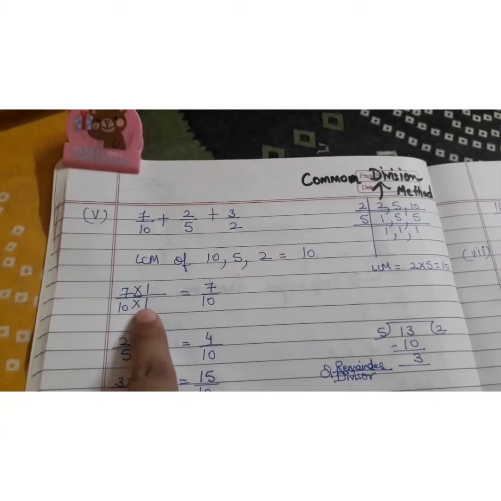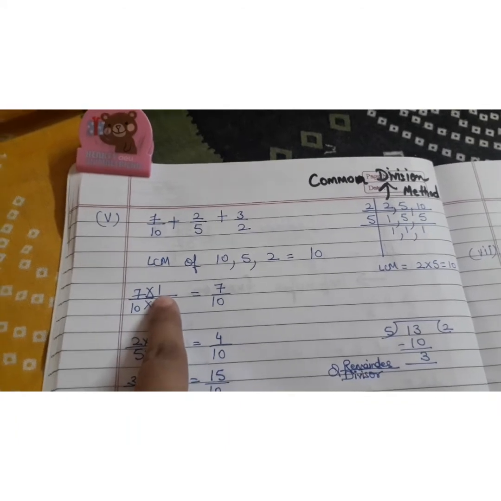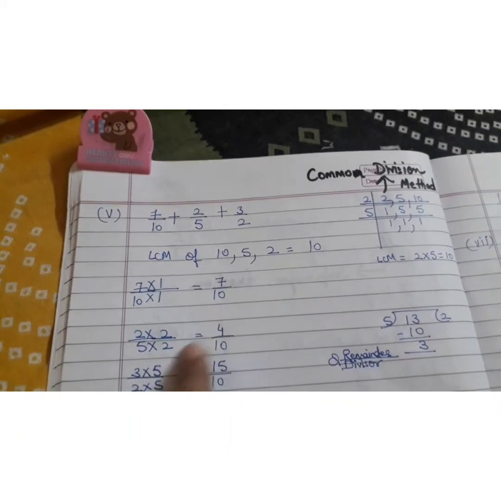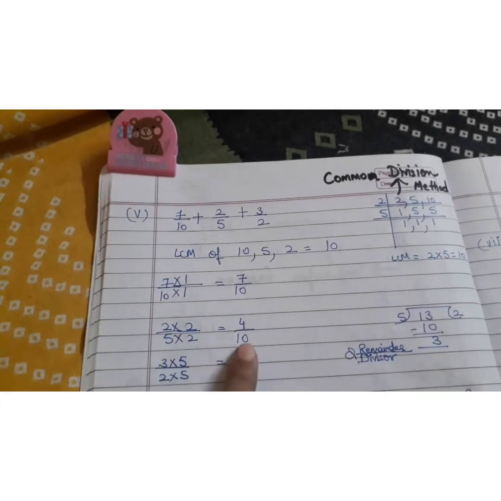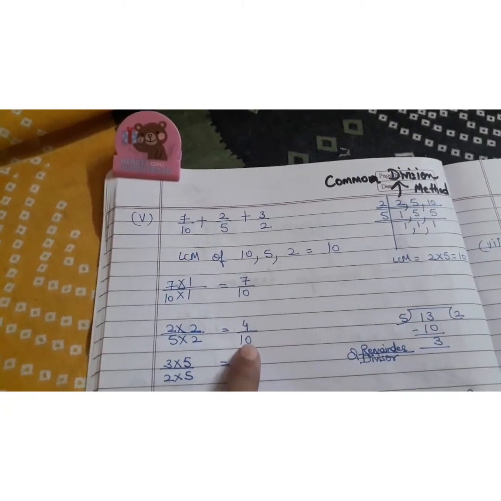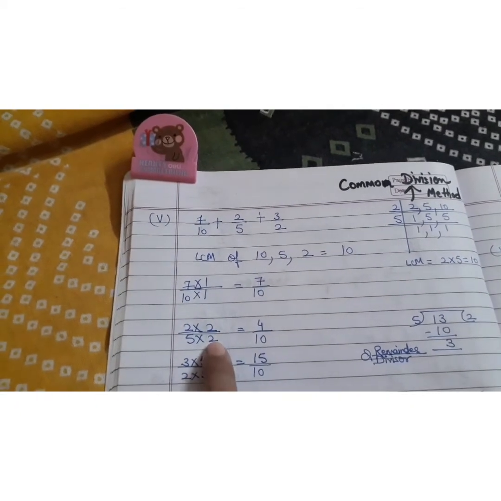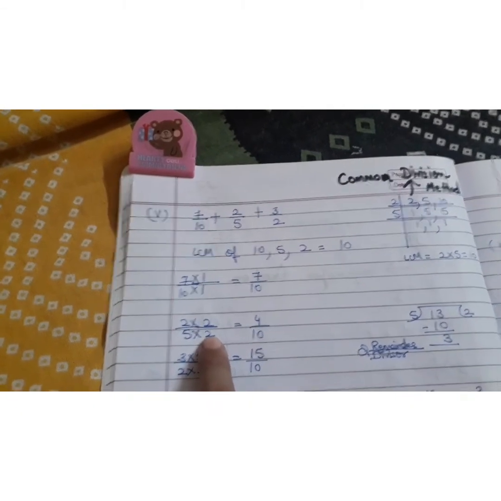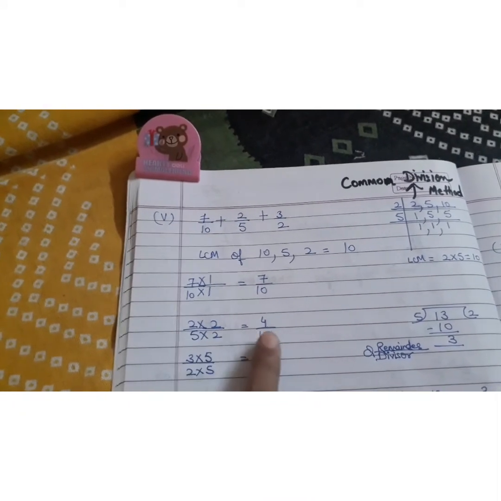So if you multiply it with 1 in the denominator, you have to multiply it with the 1 in the numerator also. You will get 7 by 10 here. Then write down the second fraction 2 by 5. Make it equivalent to the LCM number 10 here. You will have to multiply it with 2 to get 10 here. If you multiply it with 2 in the denominator, you will have to multiply with the same number in the numerator also. You will get 4 here.